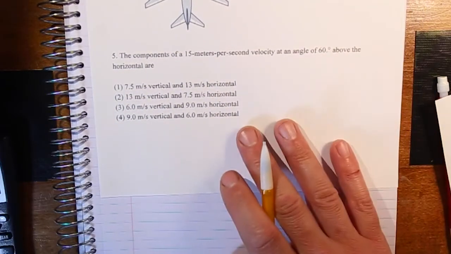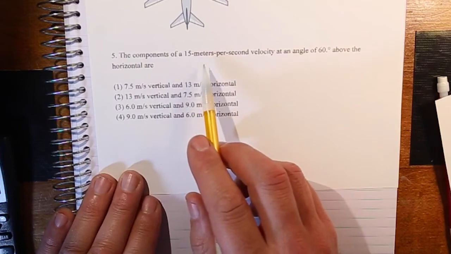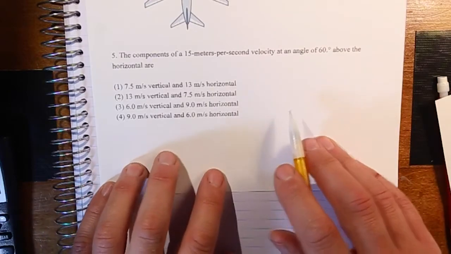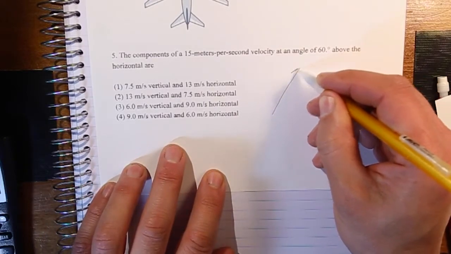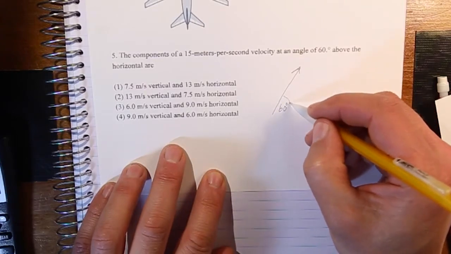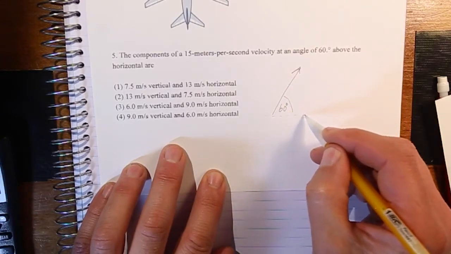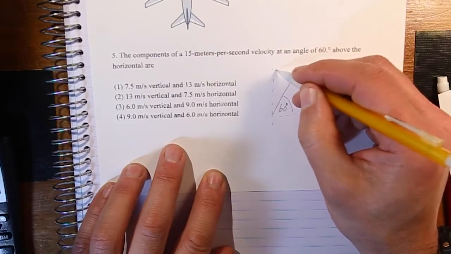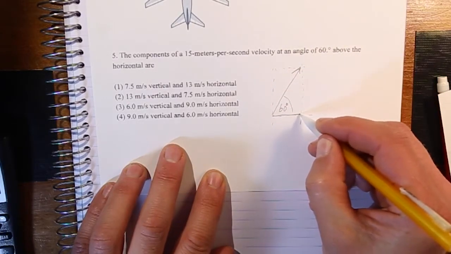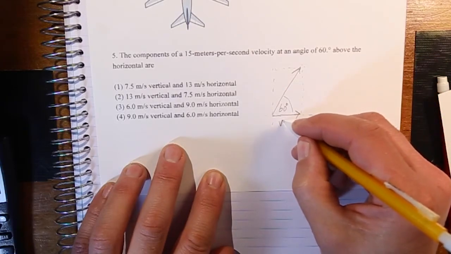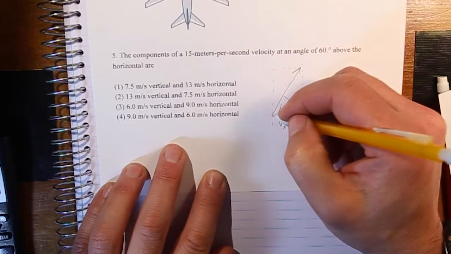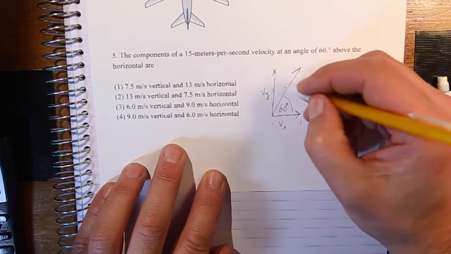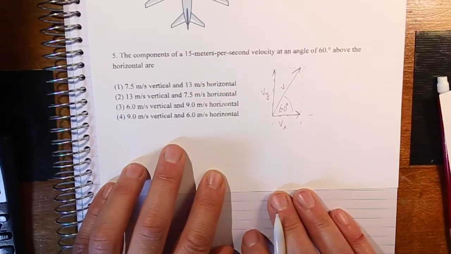Let's look at question number 5. The components of a 15 meter per second velocity at an angle of 60 degrees above the horizontal are what? So we have a vector that's at 60 degrees, and what they're looking for are the components. So if it's going up and to the right at 60 degrees, we draw in our rectangle. So we're looking for this. That's going to be our Vx, our horizontal velocity, and our Vy, which is going to be our vertical velocity. And this right here is our resultant velocity.